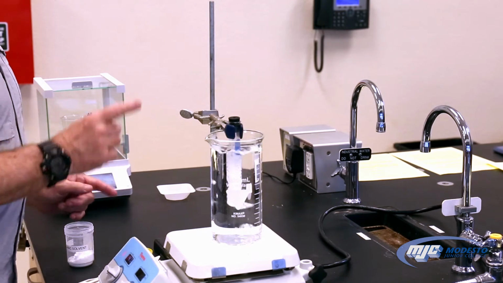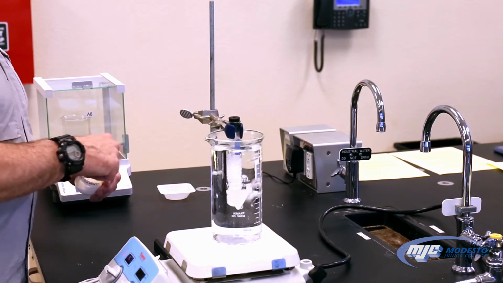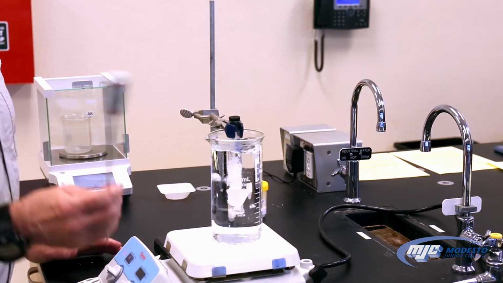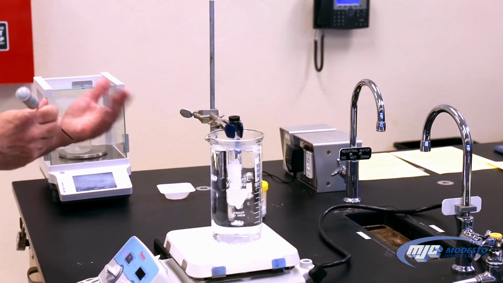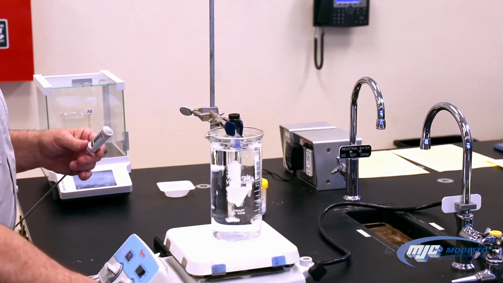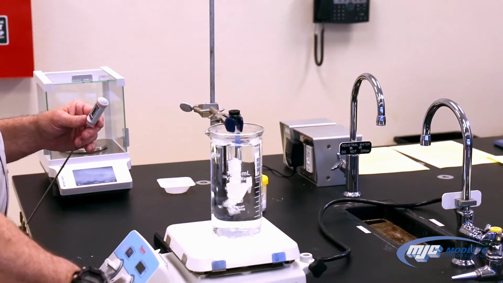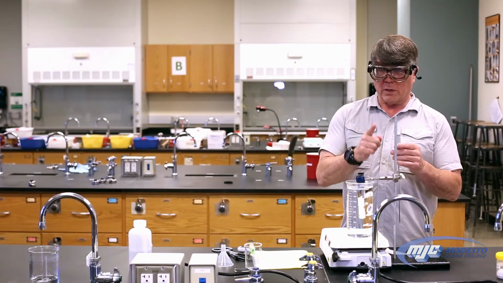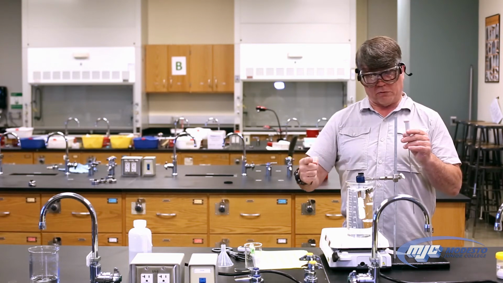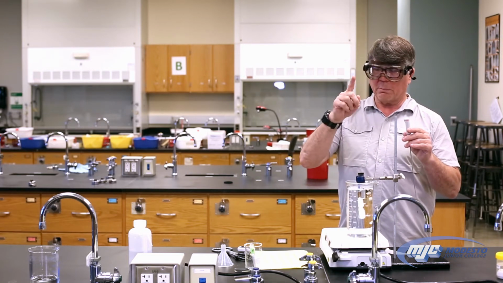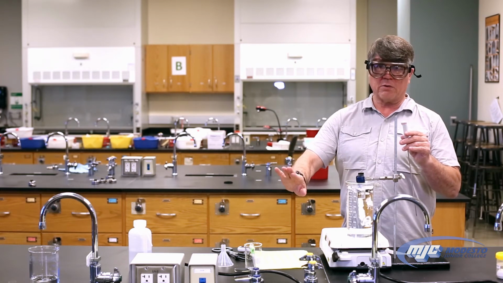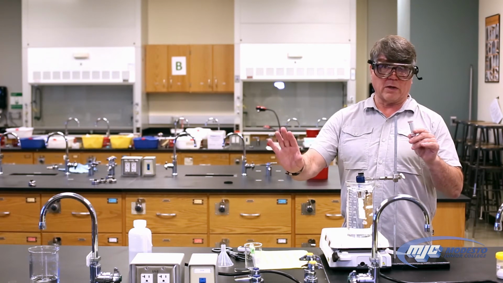Okay, so once that has finished melting, we're going to take it out. And we're going to put the thermometer in there, and we're going to agitate it, and we're just going to record the temperature in this table every 10 seconds until it solidifies, and then the temperature stays the same and starts decreasing again. Once the temperature has gone down, stays the same, and starts decreasing, once we hit the decreasing part, we can stop.